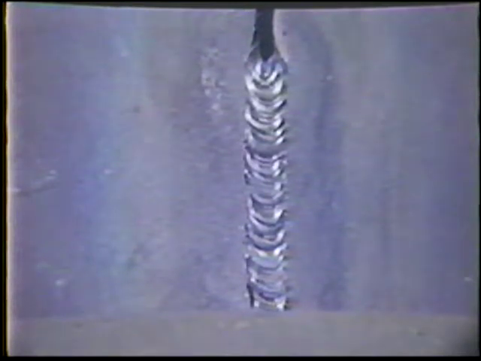Too fast a travel speed results in loss of the keyhole and a narrow convex bead with poor penetration and poor fusion at the edges. This will also cause insufficient penetration at the root of open butt joints.